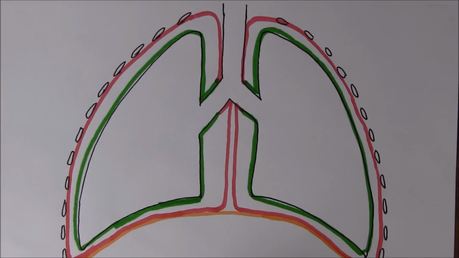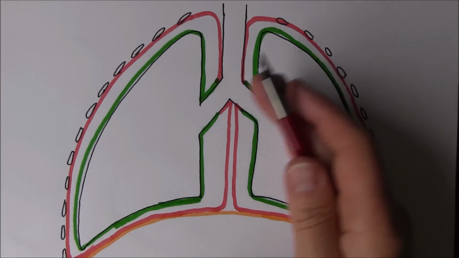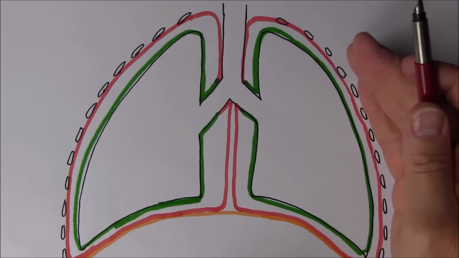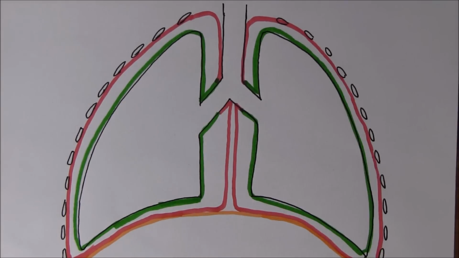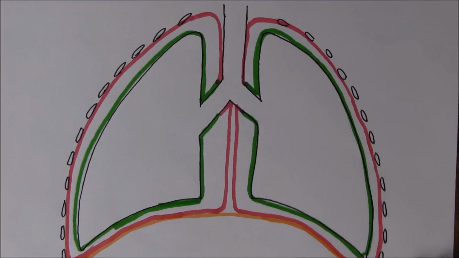So the lung elasticity is pulling it in, the chest wall is pulling out, and the surface tension is holding it together. And we end up with this negative pressure of about 4 millimeters of mercury. Now, what I want to do is demonstrate what actually happens when the chest wall moves up and out, because this is essential to grasp.